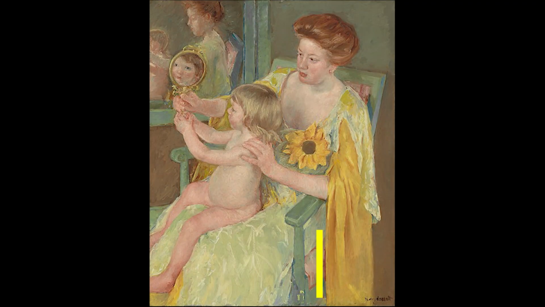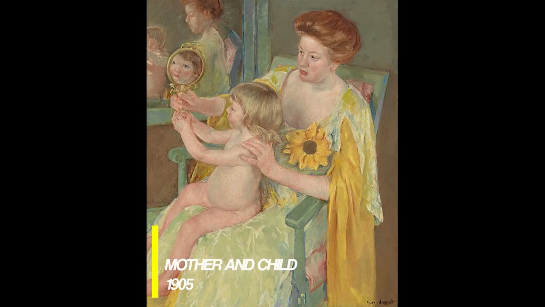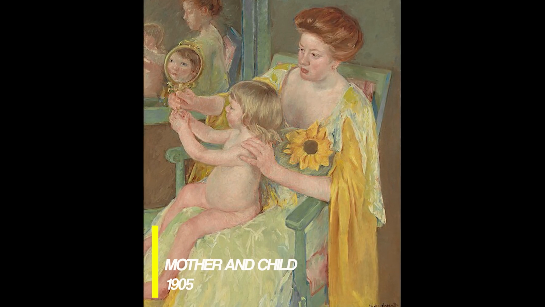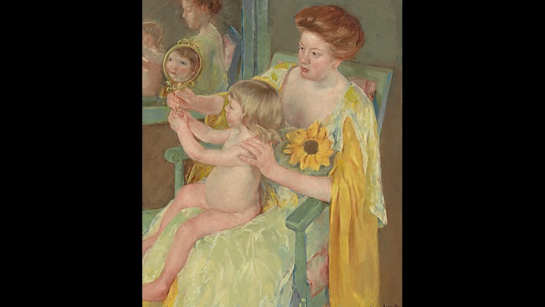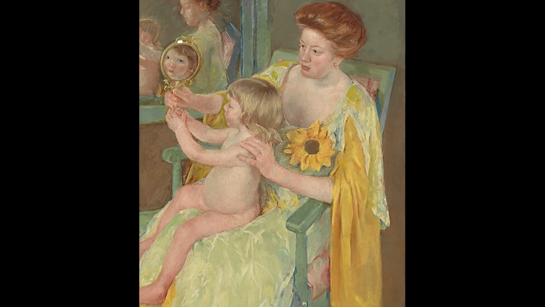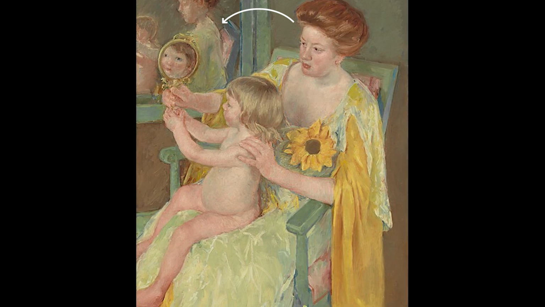realism. For instance, in her painting titled Mother and Child, we see a mother in a fashionable outfit with her naked baby seated on her lap. They both look at themselves in a mirror. The child's face reflects on the mirror held in the mother's right hand, while a second mirror on the wall beside them reflects their side view.